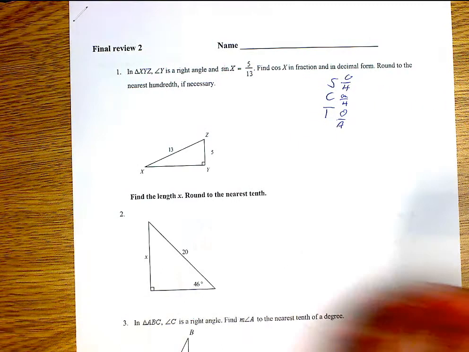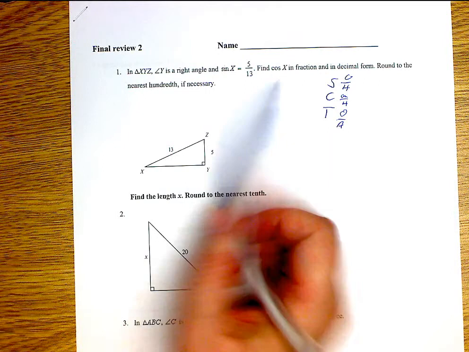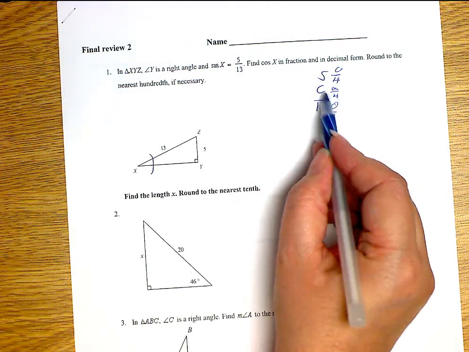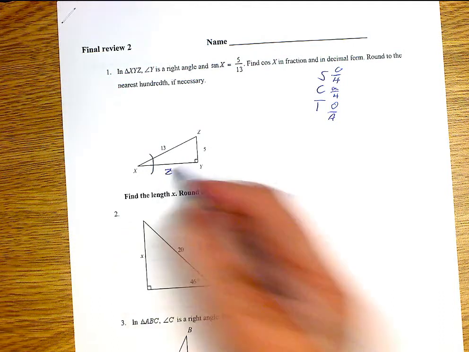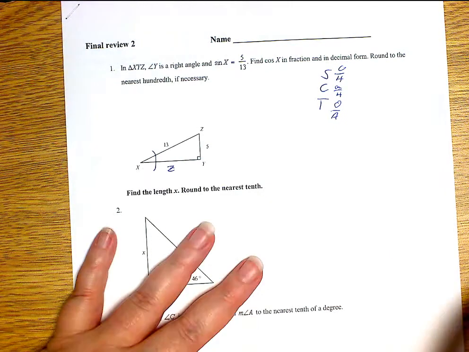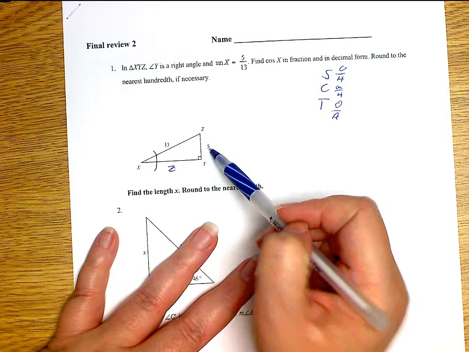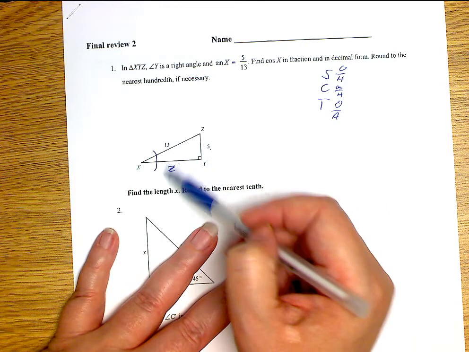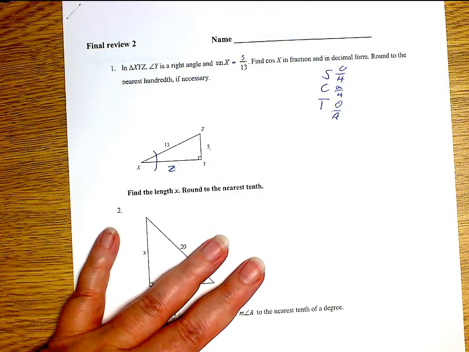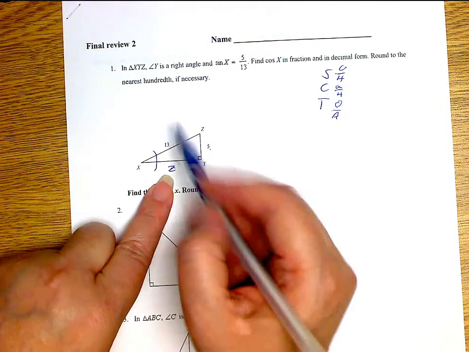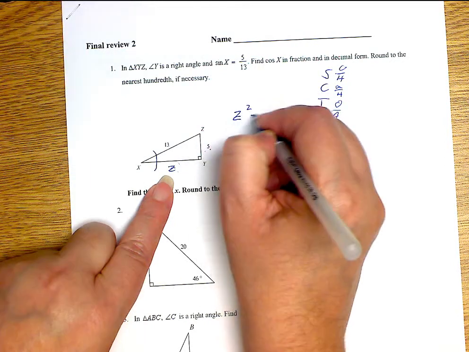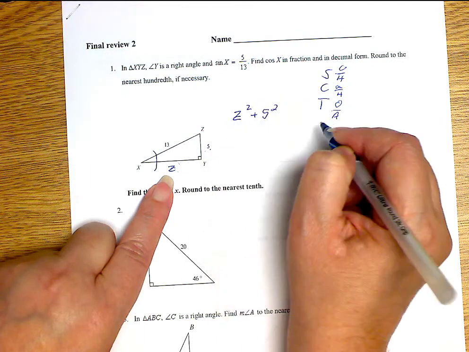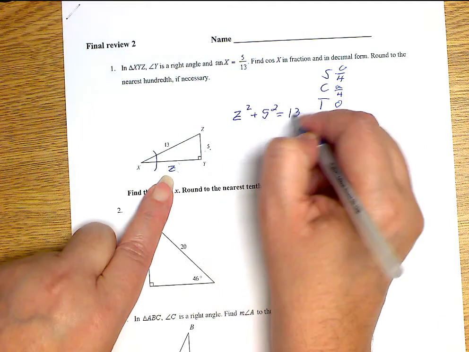So if I want the cosine of this, that means I need my adjacent and hypotenuse. So I need this value right here. I know this one's 5 and I know this is 13. How can I solve for that one right there? Pythagorean theorem is right. So z squared plus 5 squared is equal to 13 squared.